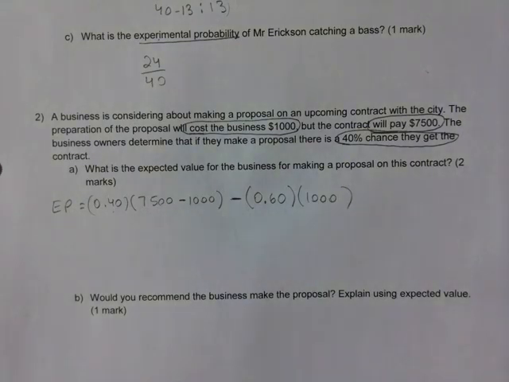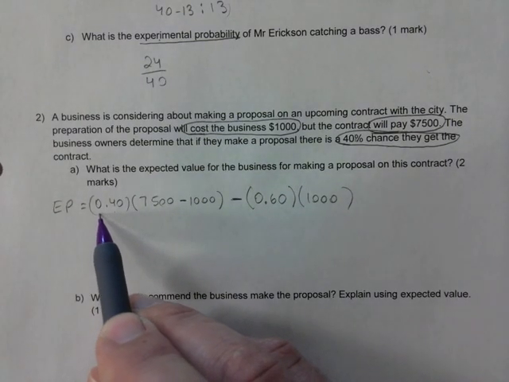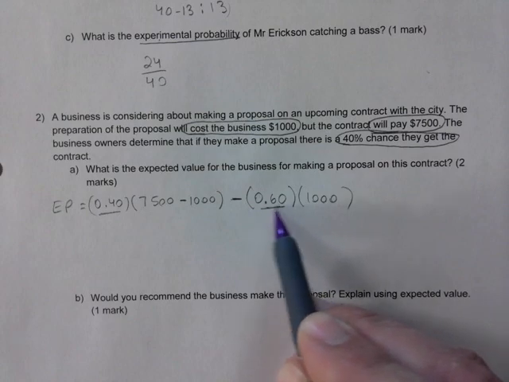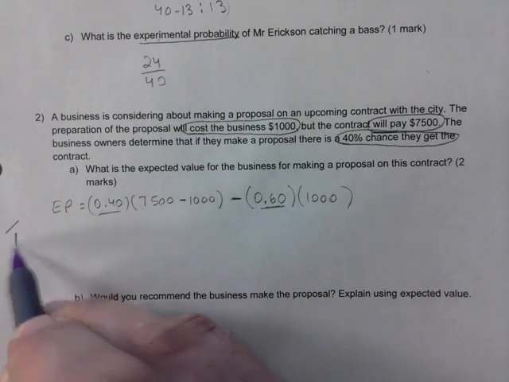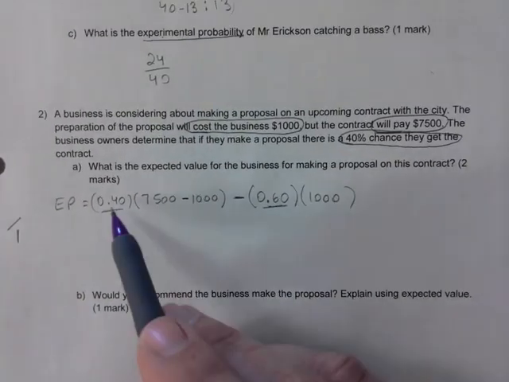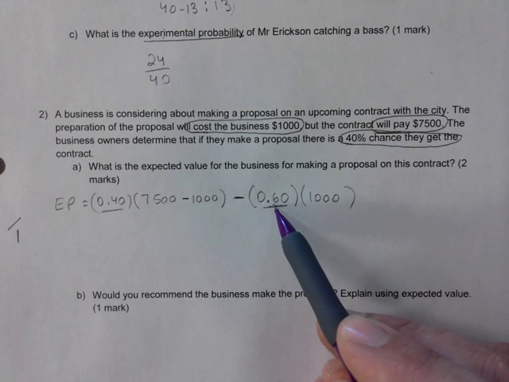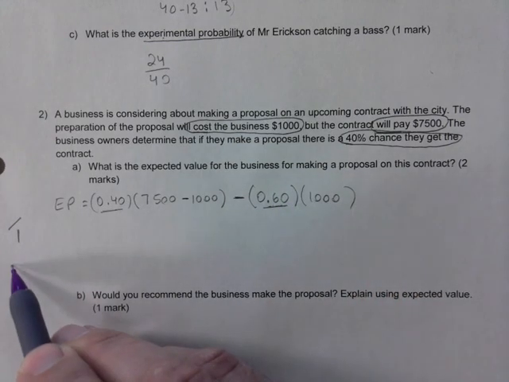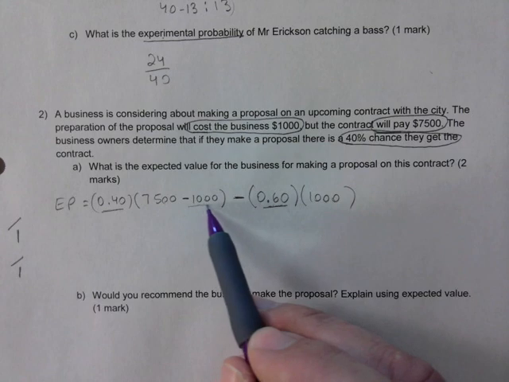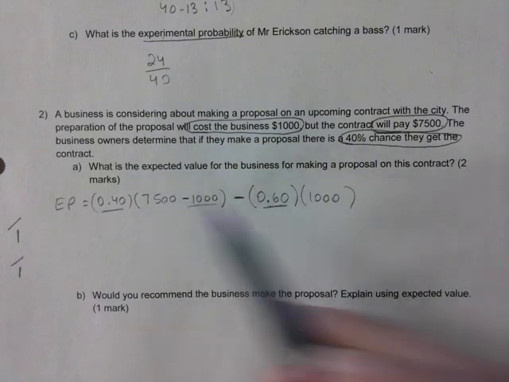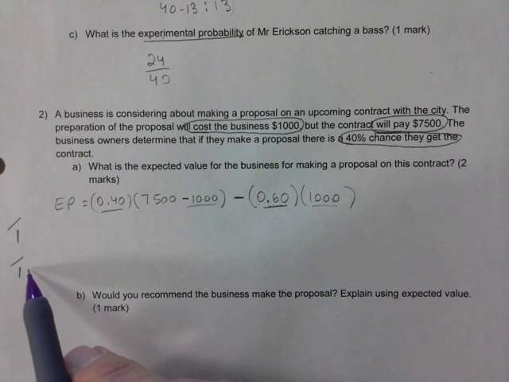So I will change the marks a little bit. Ready? If you have these two done correctly, you get a mark for probabilities. If there's a 0.4 here and a 0.6 there, you get a mark. If you've subtracted the cost from the price and it shows up in both ends here, that's another mark.